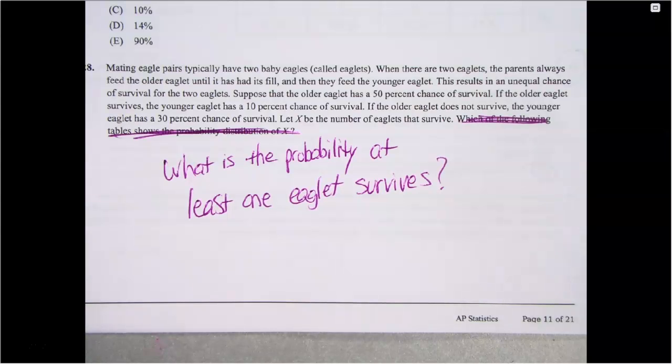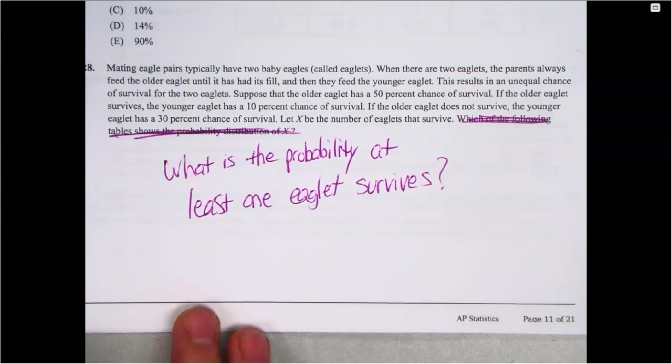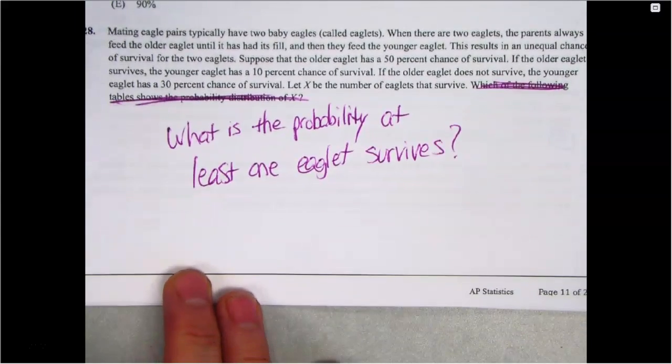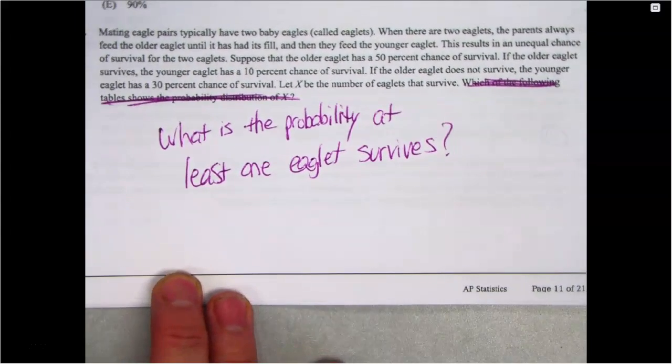If the older eagle has a 50% chance of survival, and then if the older one survives, the younger one has a 10% chance. If the older one doesn't survive, the younger one has a better chance because they get more food now. I want you to try to find the probability at least one eaglet survives. And also be thankful that you're not an eaglet.